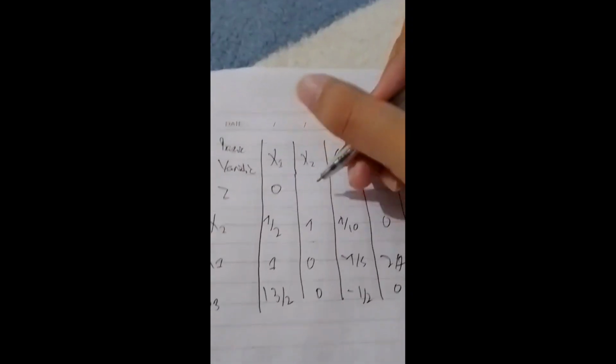Ayan, 2 minus negative 2 times 1/2 is equal to 0. 0 dito. 4/5 minus negative 2 times 7/10 is equal to 2/5. 4/7 dito.